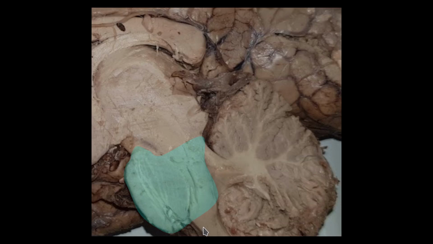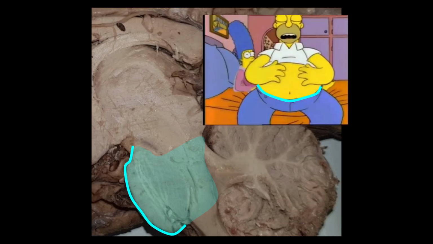So you'll learn those tracts later on, the so-called corticospinal tract. And we have fibers crisscrossing to connect with the cerebellum over here, the pontocerebellar fibers, which is responsible for the bulge in front of the pons. So that's the basis pontis, or the base of the pons.